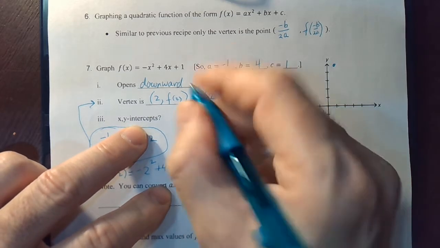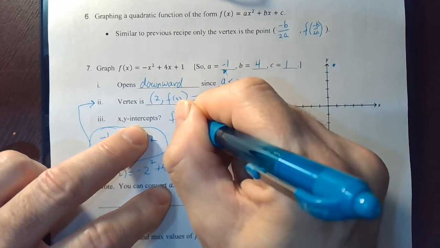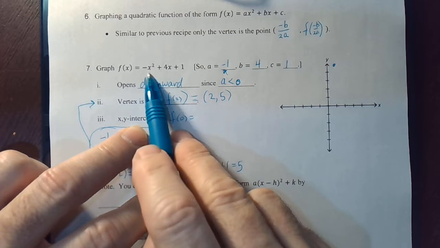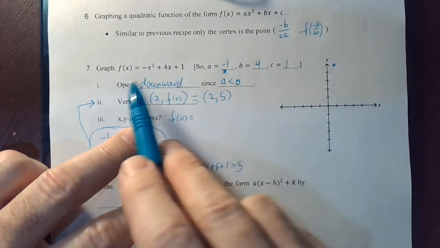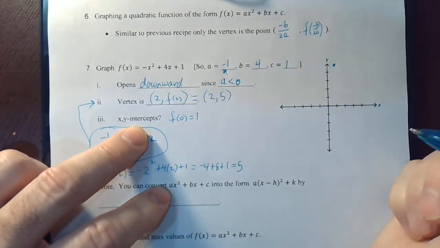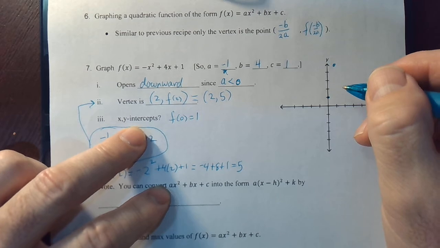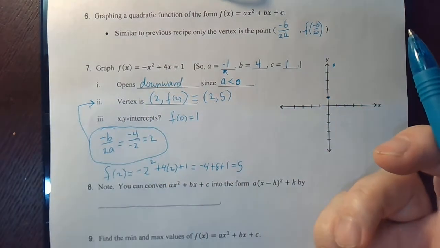We'll see. Let's do the y-intercept first, which is f of 0. What is f of 0? It's pretty easy here. If x is a 0 here and it's a 0 here, then we just get 1. So 0, 1. If x is a 0, we get a 1.